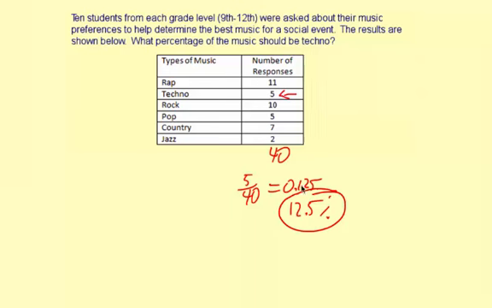So here's an interesting question. How do you do 12.5% of the music? Well, I don't know, that doesn't really make sense. Maybe it'd be better to say, well, what's the ratio? It's 1/8. So maybe out of every 8 songs, 1 should be techno. Or you can make this a 13%.